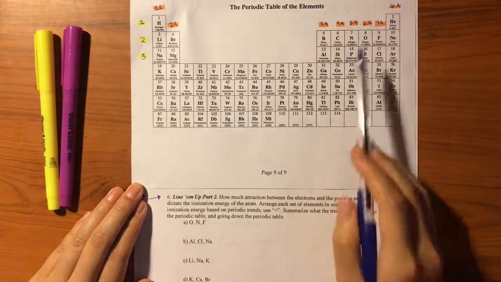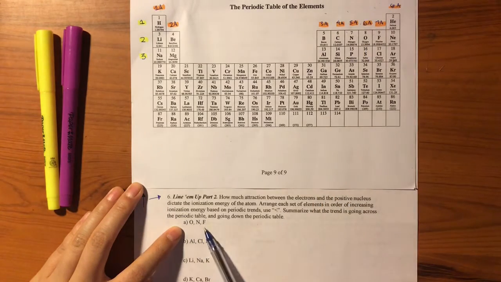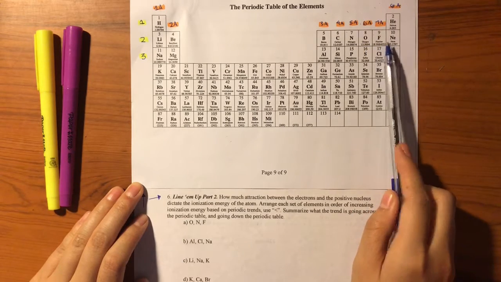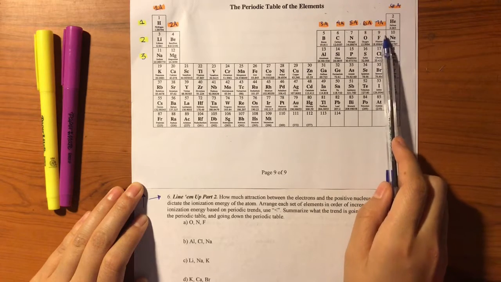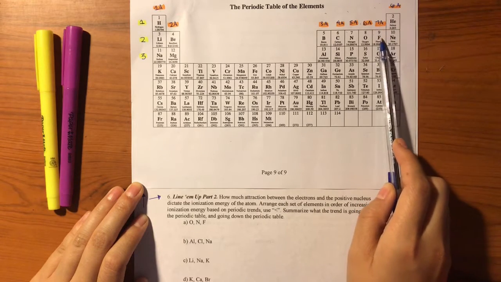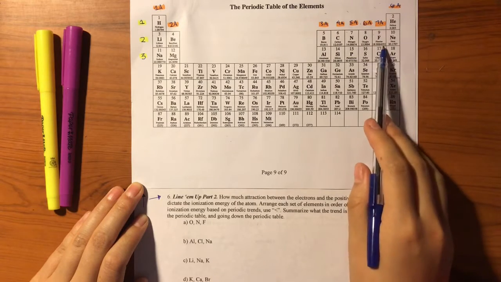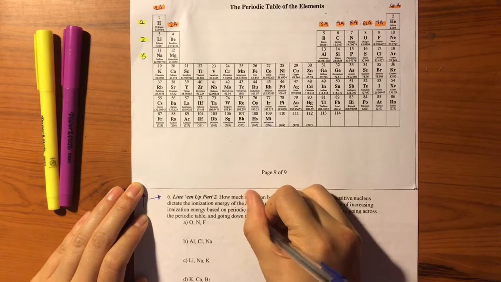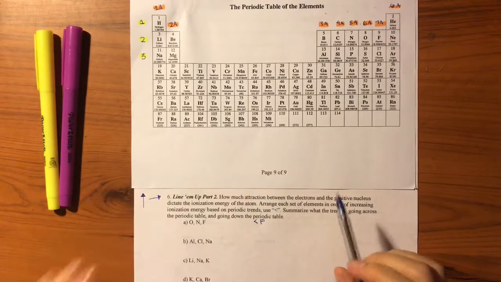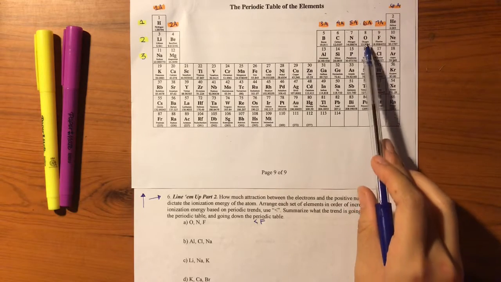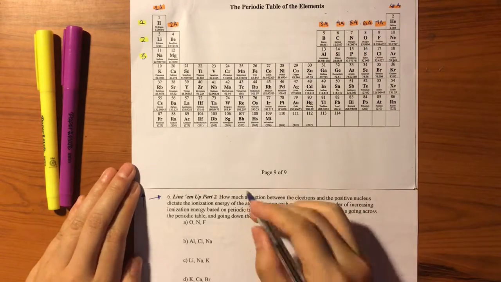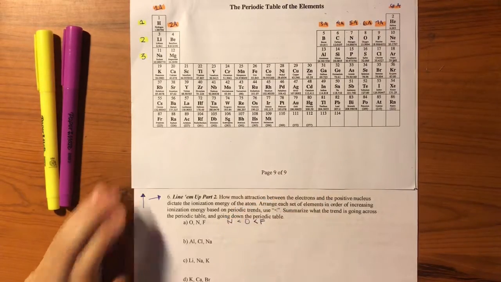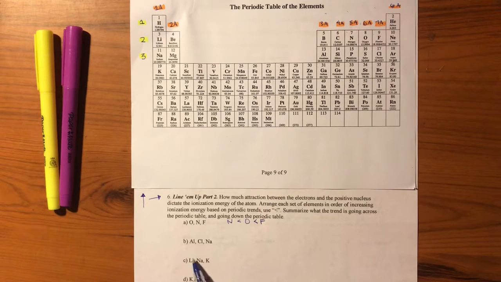Okay, so we have to identify O, N, and F, and O, N, and F are here. Meaning that F has the largest ionization energy, or strongest ionization energy. So we know that that's the biggest, so that's greater than. And then it comes to O, and then lastly to N. Good job. Now let's do B.